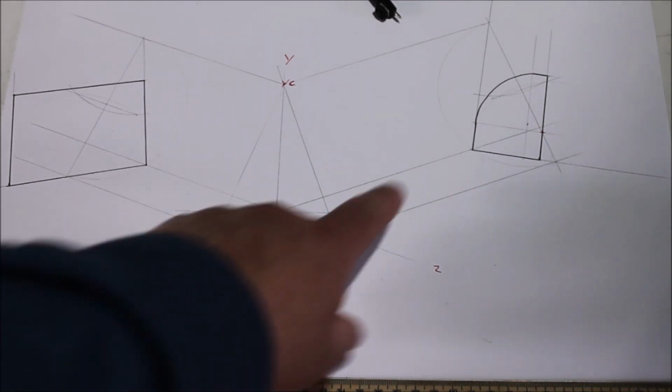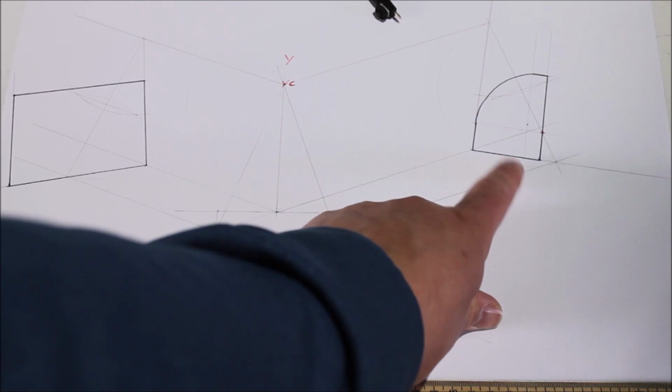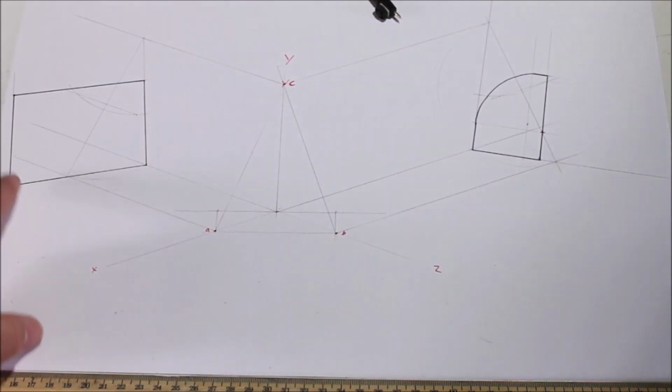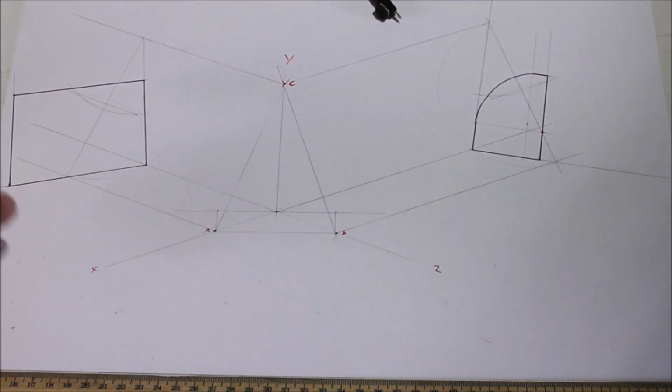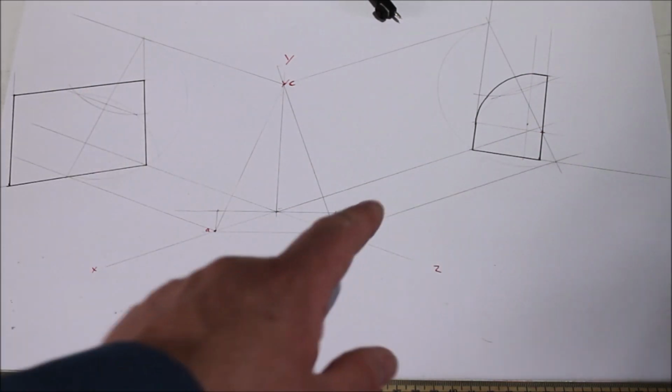So what I'm going to do now is label a few of the points on our end view here because that's where we see the most detail. And then I'm going to label them in the elevation too, and then start projecting now for the axonometric view.